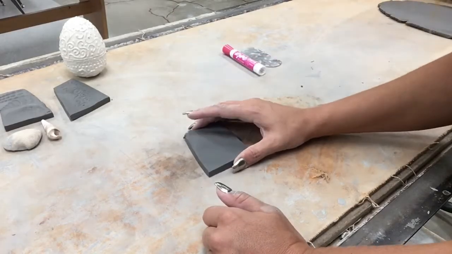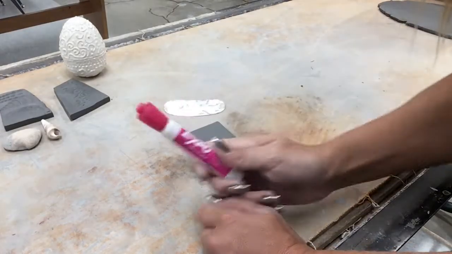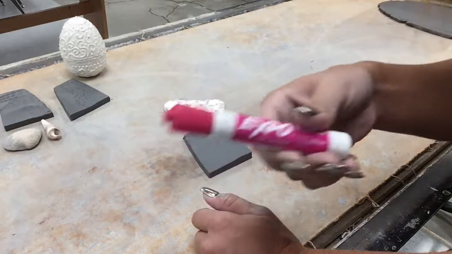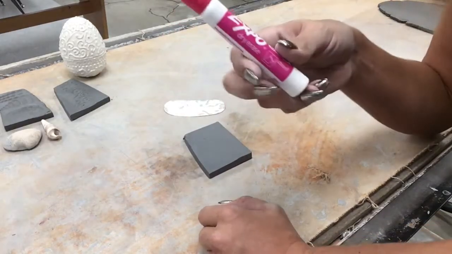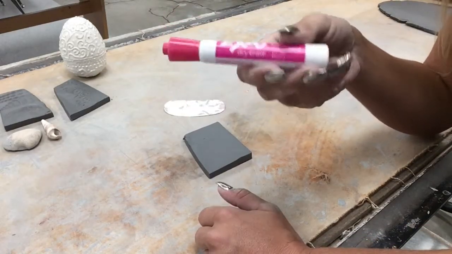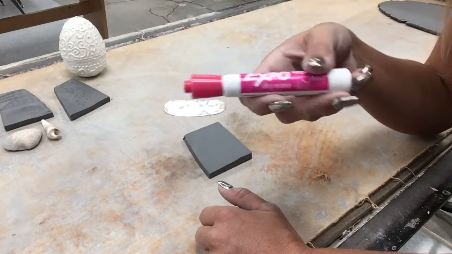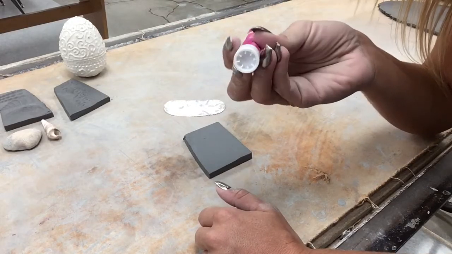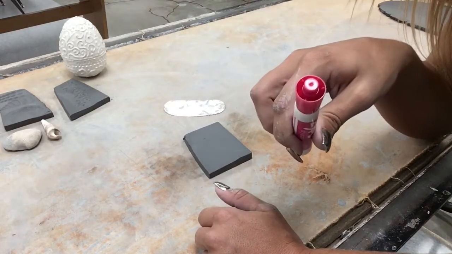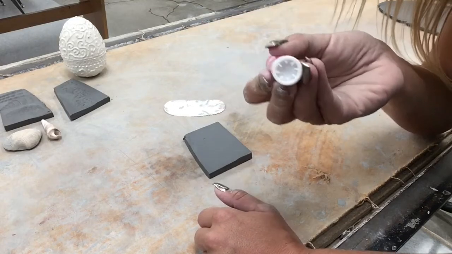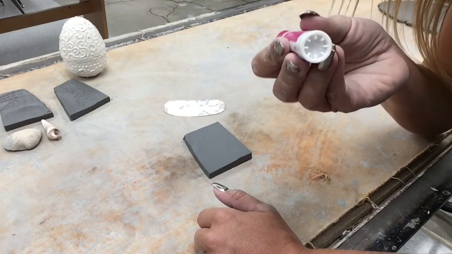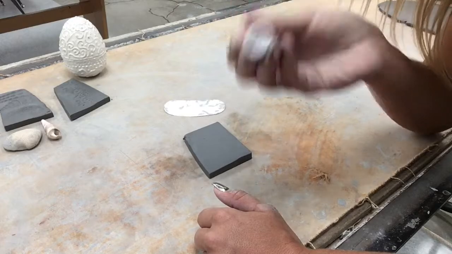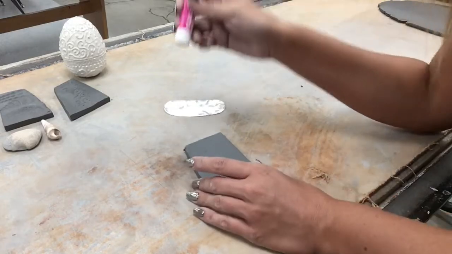Then there's also some other random things you could use, one of which, Expo marker, right? I'm not saying you would have to use an Expo marker, but think about random pens and things around the house that have an interesting tip or an end that can create some sort of unique texture. So I'm going to take the back side of this Expo marker and press it repeatedly into various areas on the clay, and let's see what it does.